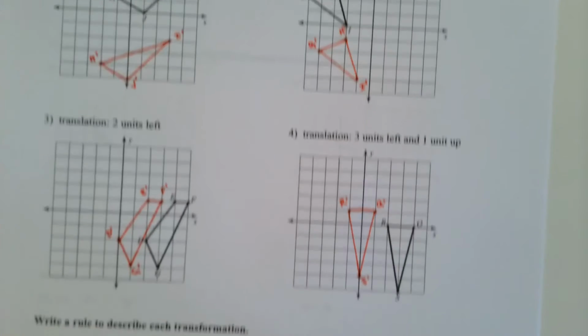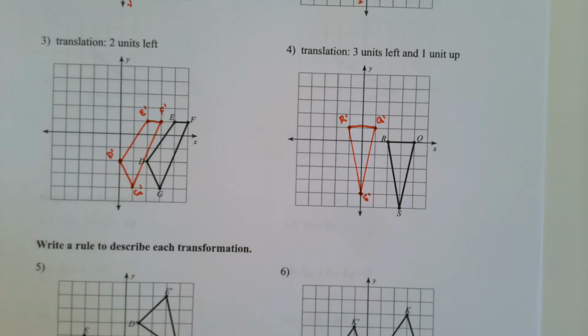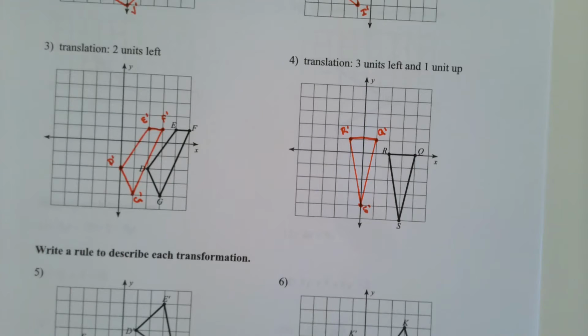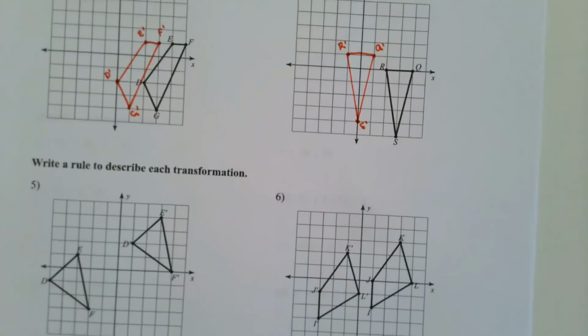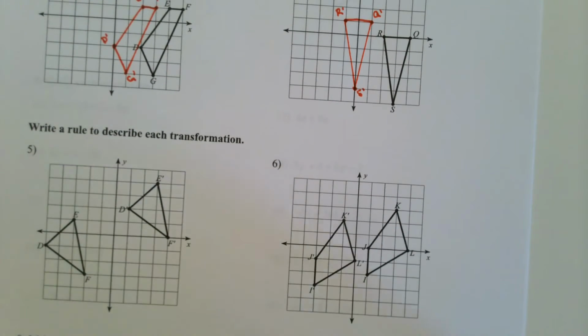which asks us to write a rule to describe each translation or transformation. I'm gonna slide my camera down a little bit. I'm seeing we're running out of a little room, but there we go.